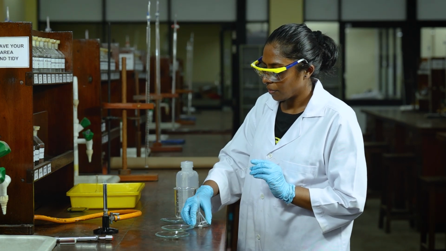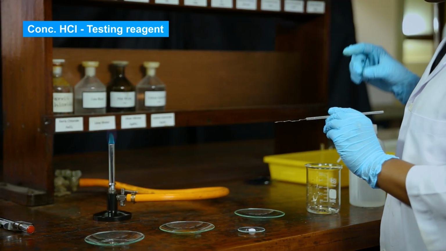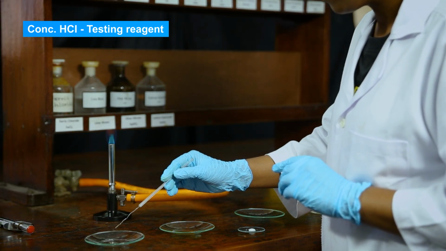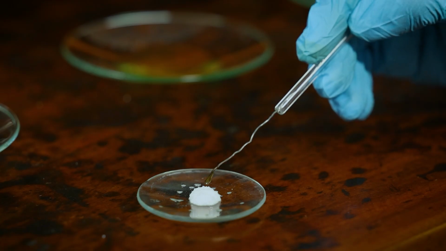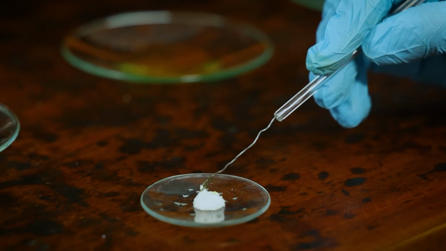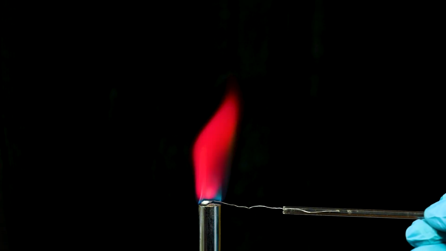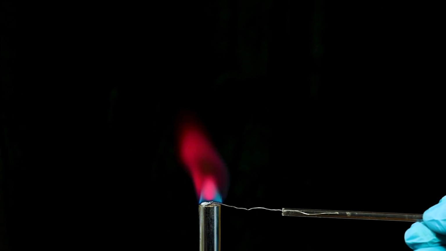Again, dip the clean loop in the concentrated acid assigned for testing the samples. Next, dip the clean loop in either powder or salt solution. Place the loop with the sample in the blue inner core of the flame. After that, take a note of the observed color.